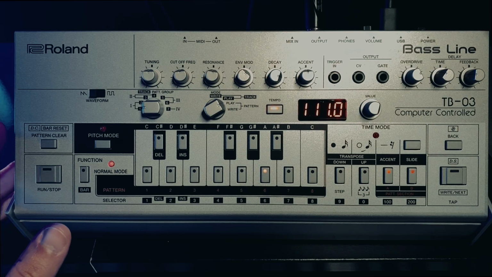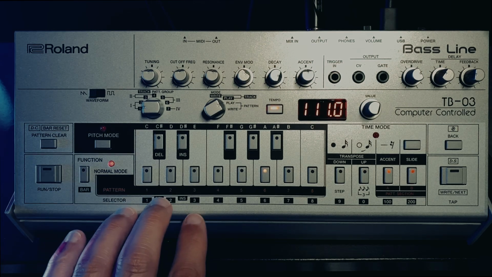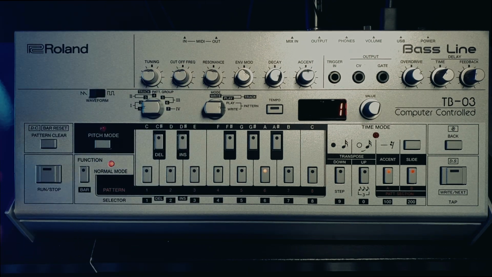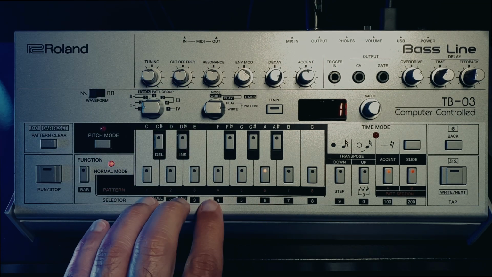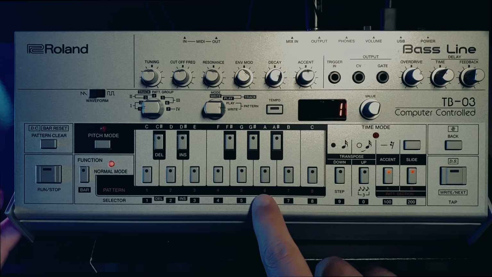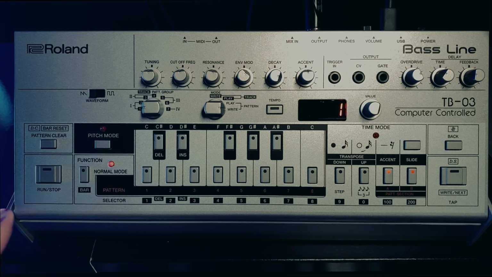So in order to create this patch in your TB-03, you will need to change the device to the right position, and you should choose a slot in your memory. In my case here, I've used bank A and B, and I'm using slot 6. Then you engage the pitch mode. So now I will tell you how to program step by step in a sequence of 16 steps.